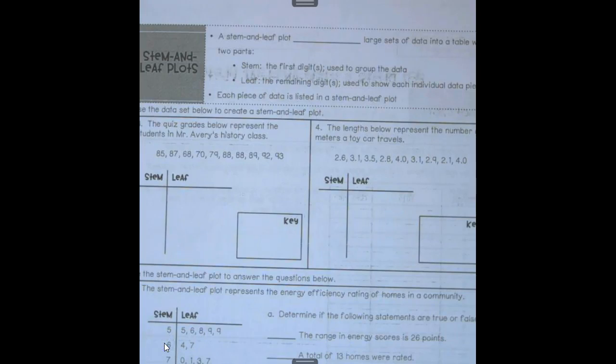So, the other side. That was our dot plots. Now we're going to talk about stem and leaf plots.